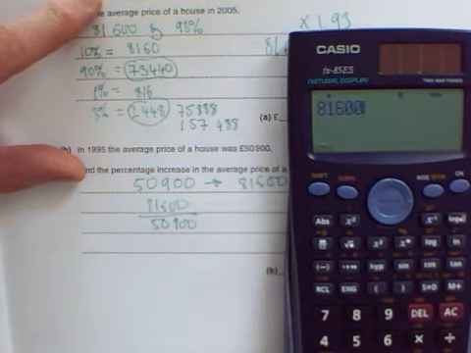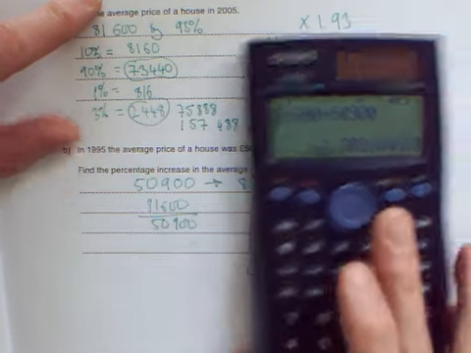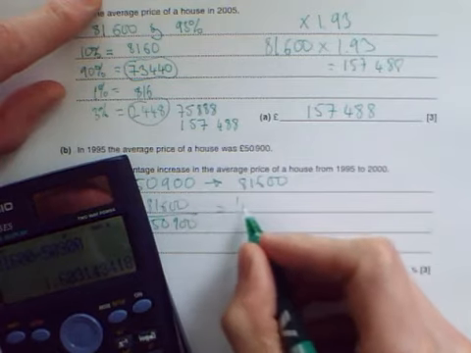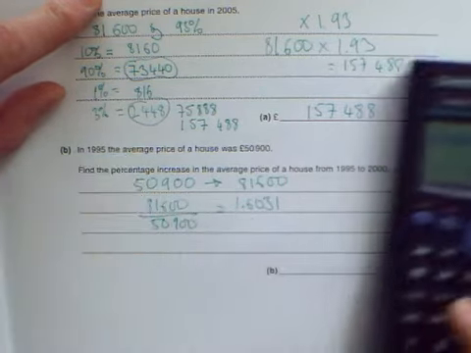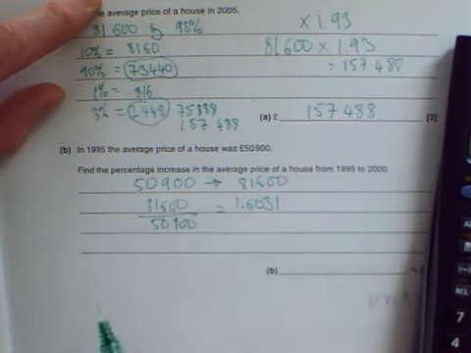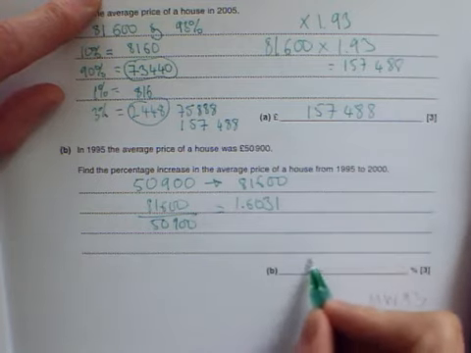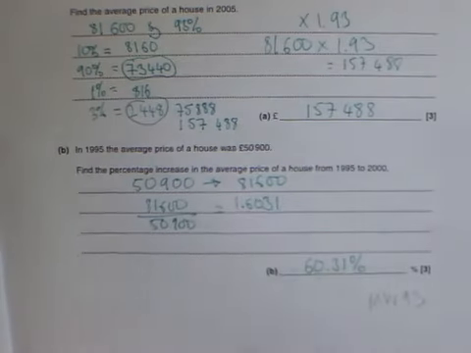81600 divided by 50900 equals, let's do that, 1.6035. Sorry, 31. So that tells me that it's an increase of about 1.6, so 60%, or 60.31%. So I'm going to write down here 60.31%. That's the increase it would be.